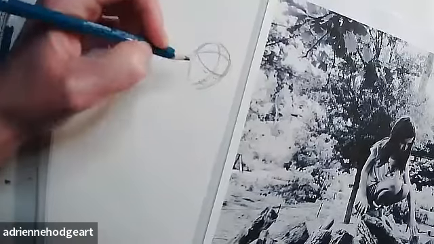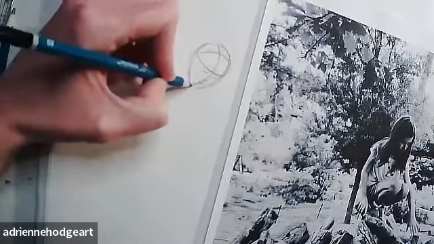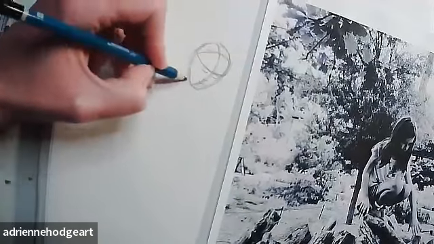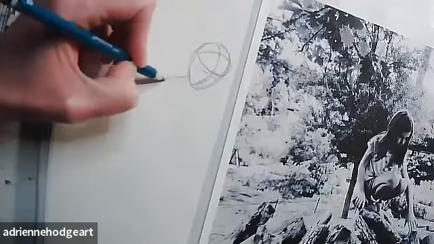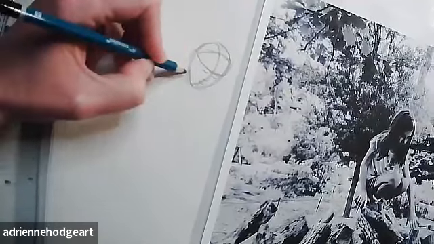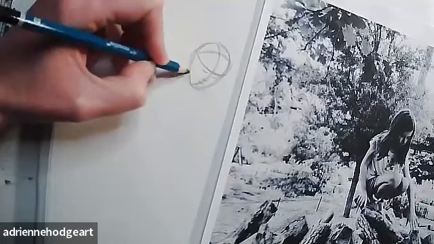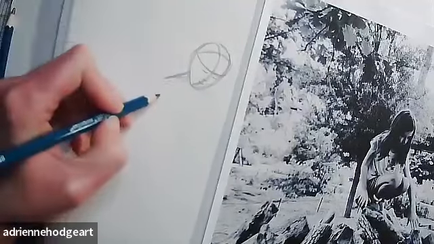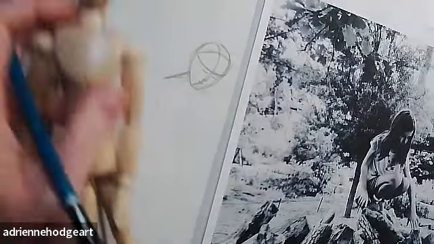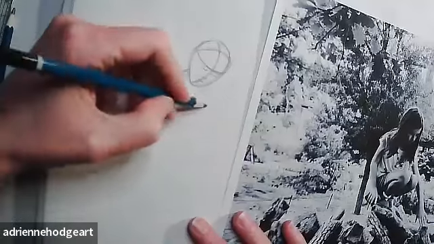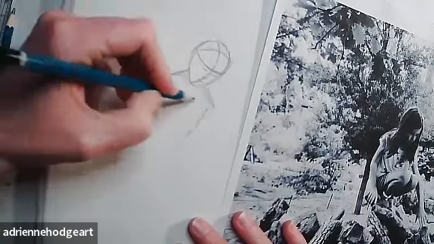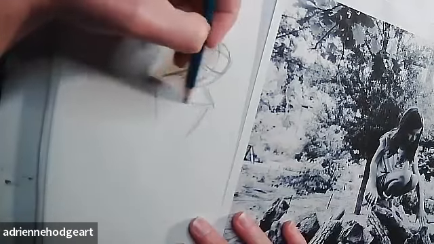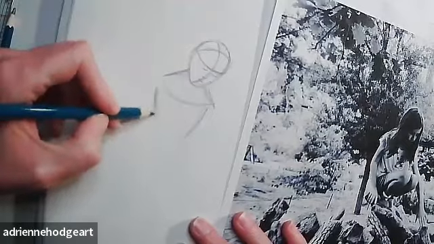And do just a very brief little mannequin here. And this is not going to be perfect. But then I want to notice where the relationship is of the back of the shoulders to the head. And it's right about there. And then I'm turning it into a very simplified version of the form. So I'm going to do kind of a diamond shape here for the torso.